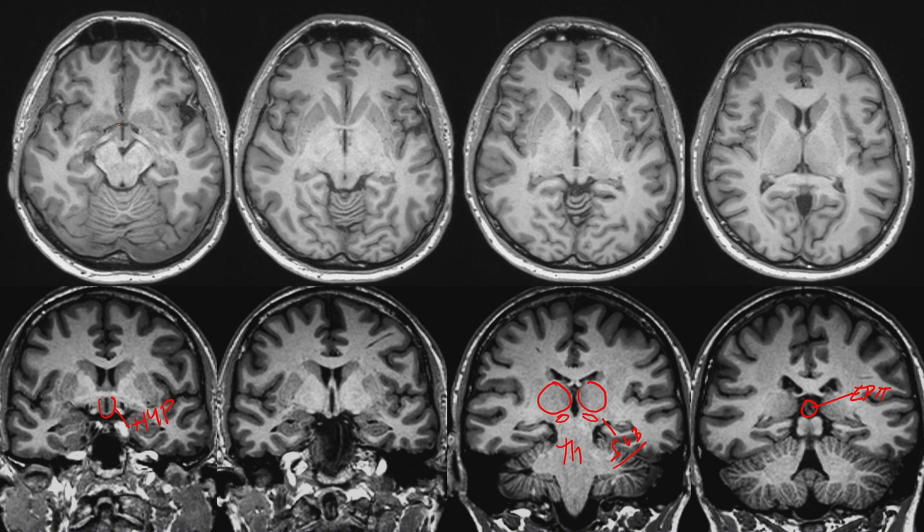So again, this is a hypothalamus. This is a optic tract. Here again, hypothalamic structures. Somewhere here we can see subthalamus. This is a quadrigeminal plate.